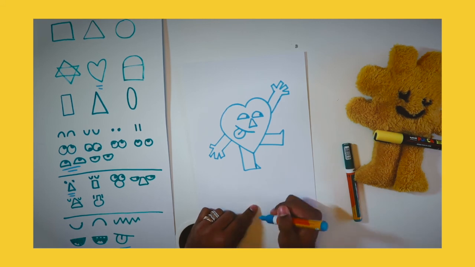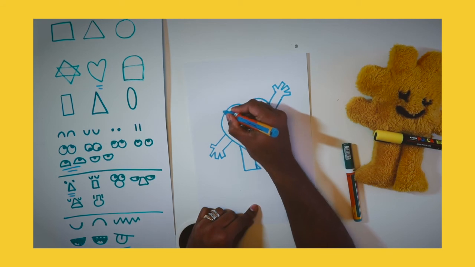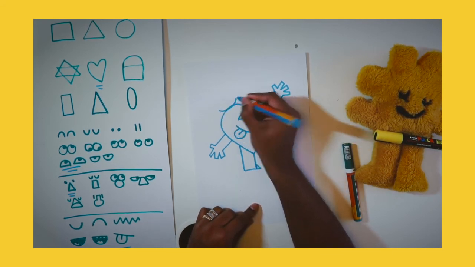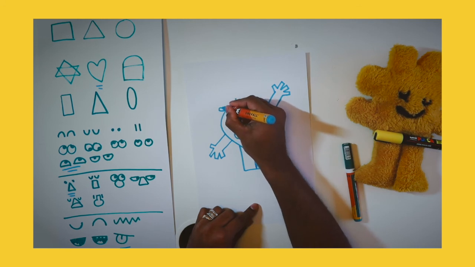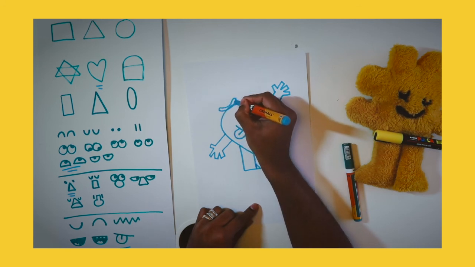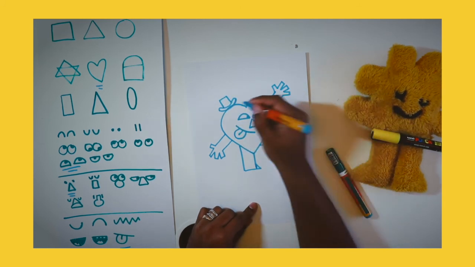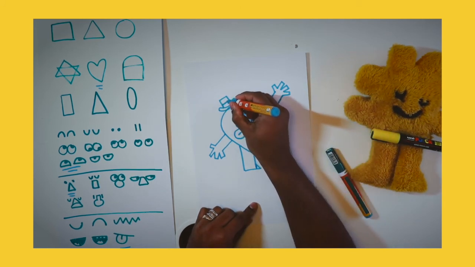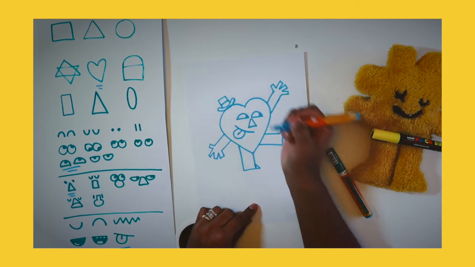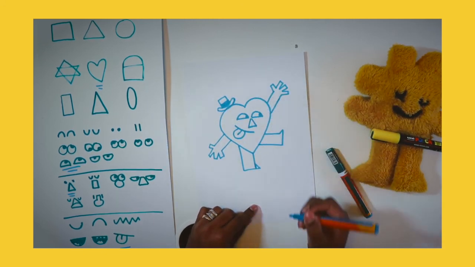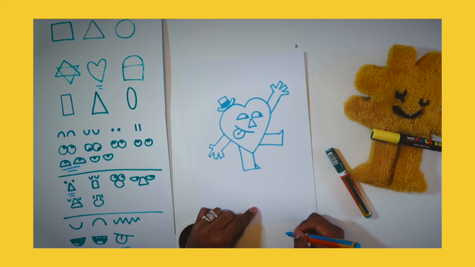I know. Let's add a hat. So how do we make a hat? I make a semicircle. And we combine it like that. And then we add a square on top. And you divide the square and you color in the bottom half. And he's got a top hat on.